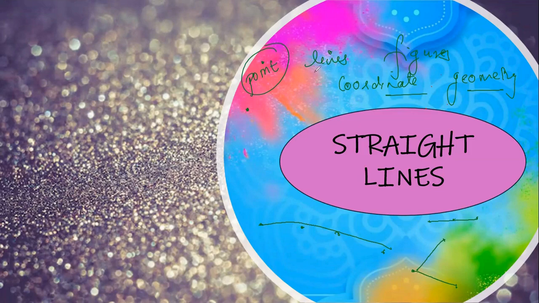Now lines are of two types. One is a curved line, and second one we have is the straight line. We will discuss that next. With the help of the line segments, we make some figures which are 2D shapes, like we have rectangle, squares, rhombus, kite, parallelogram, trapezium, and all that.